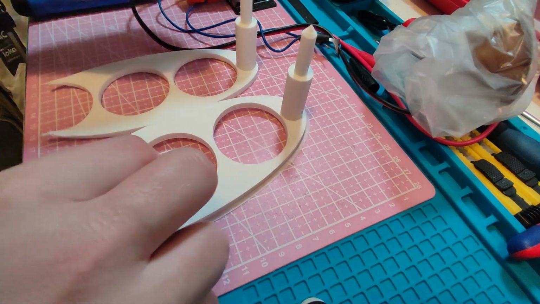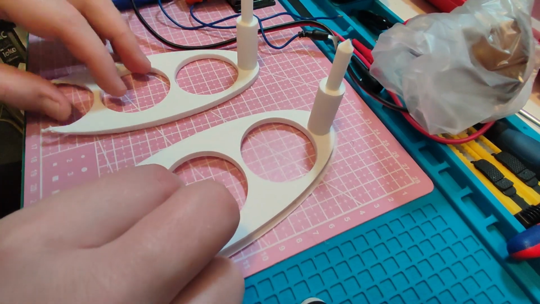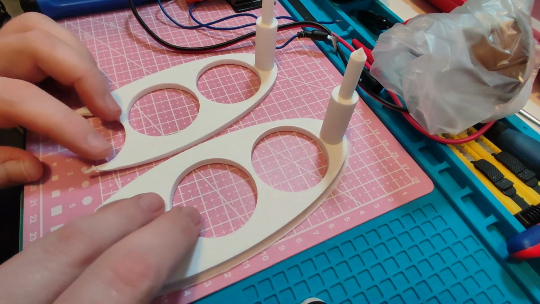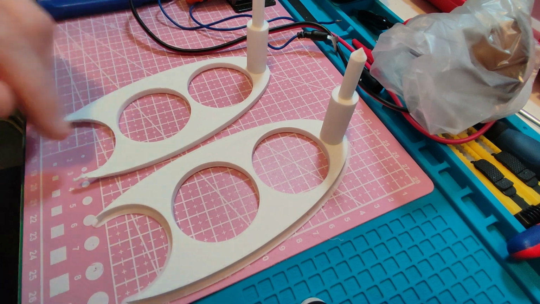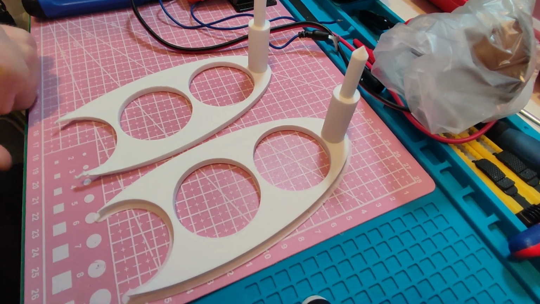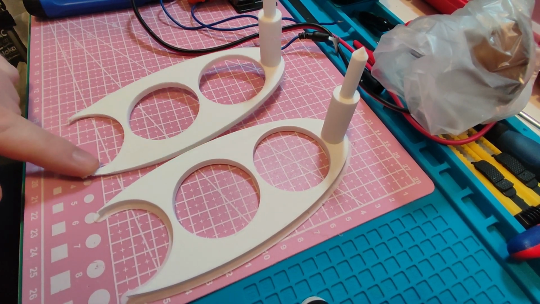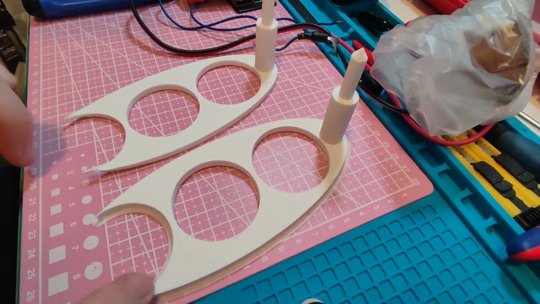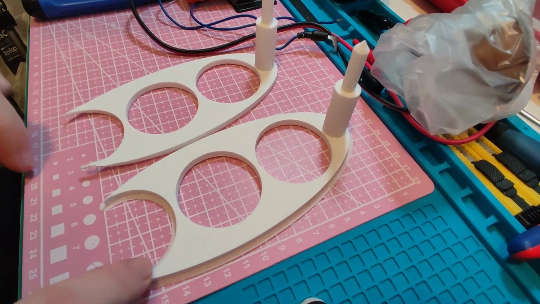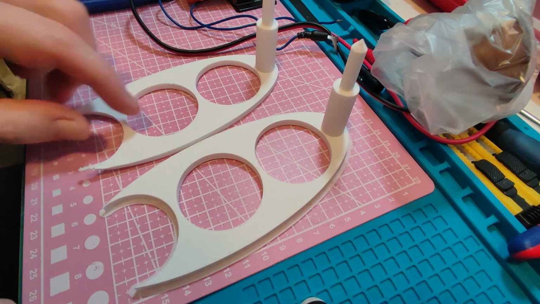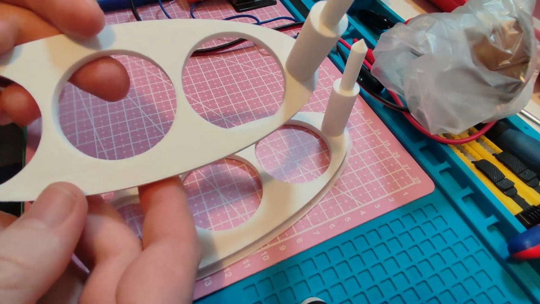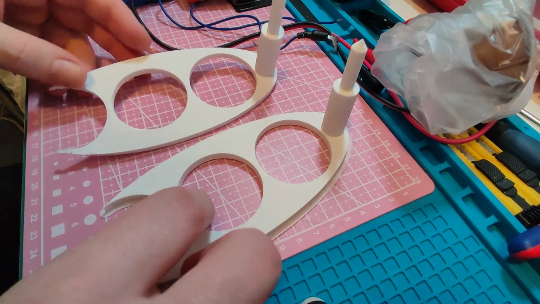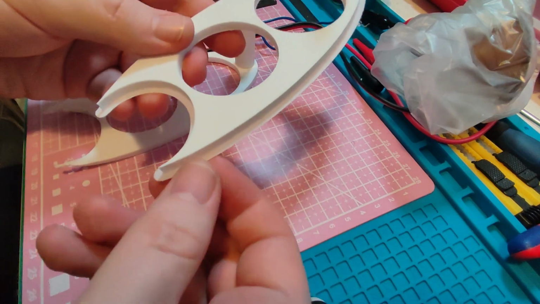Right, so here we have them both. And well, I think this one looks a bit better than this one. This is definitely flatter than this one. But yeah, this will serve well as well, I think. Let's try to remove the brim.